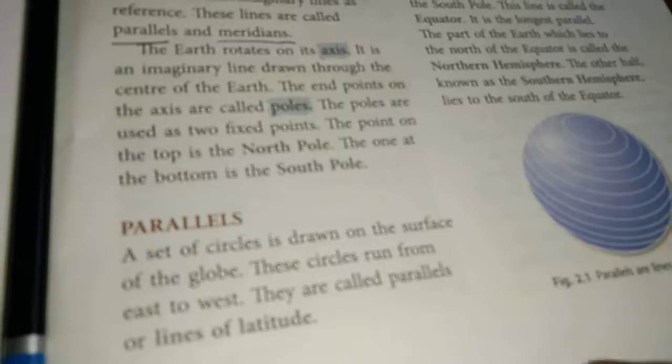Okay. So these circles run from east to west. As you can see, these circles are running from east to west, and they are called parallels, or you can call them lines of latitude also. So the earth is divided into two equal parts by drawing an imaginary line midway between the North Pole and the South Pole. That is called the equator.